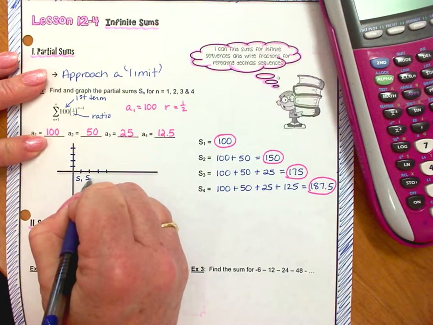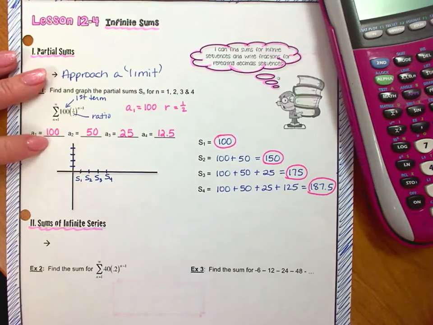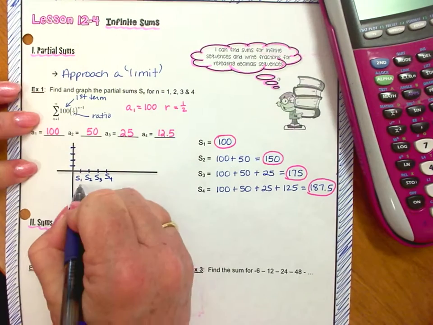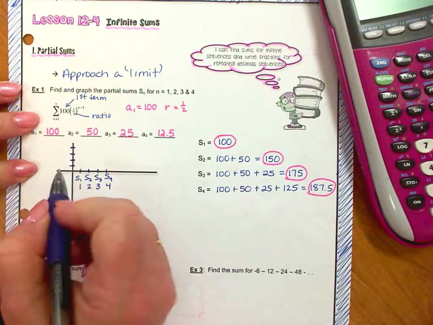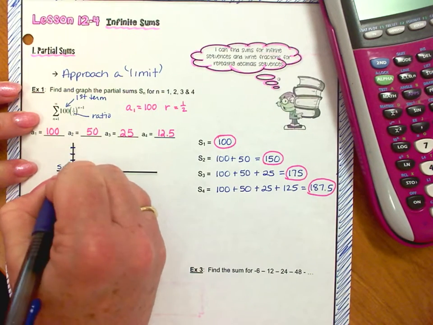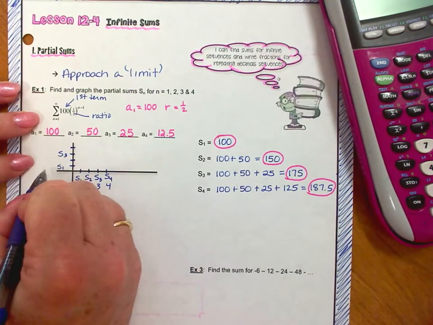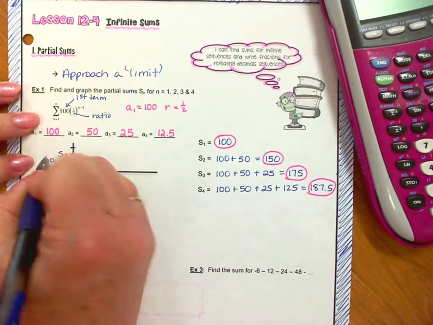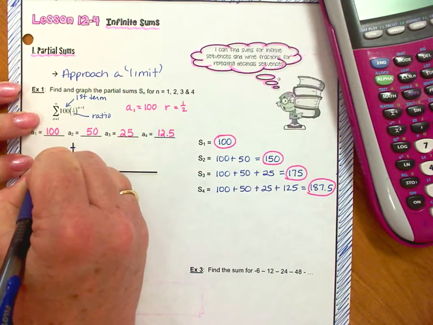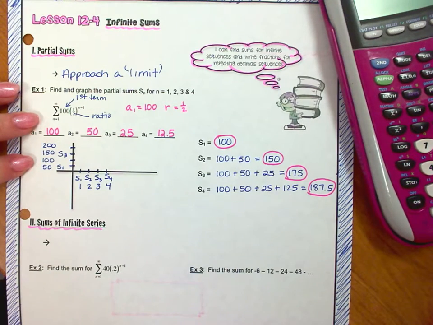Actually, it's just the term numbers, so 1, 2, 3, and 4. And this is your S sub values, 50, then 100, 150, and 200. So we've got our values right there.